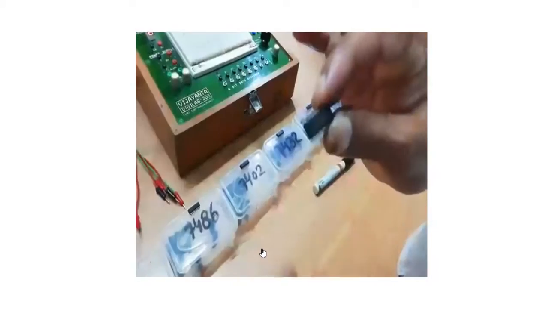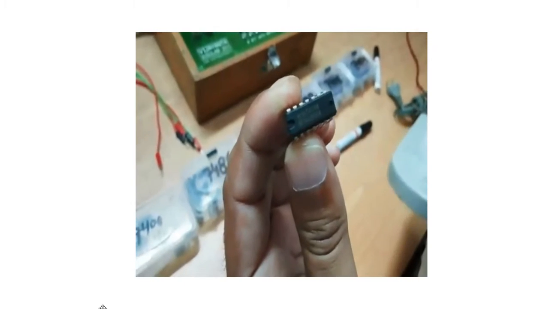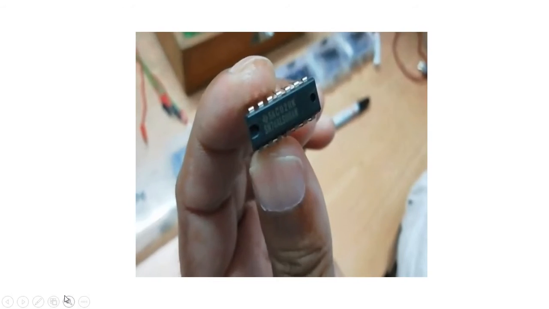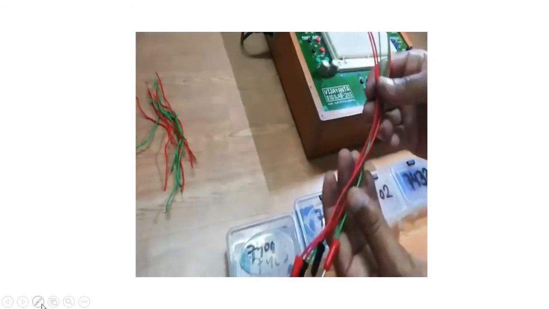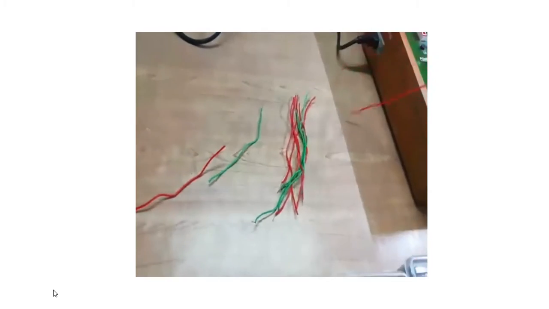So now we will place this. You can see this is the OR gate IC. You will place this IC. These are the connecting wires.